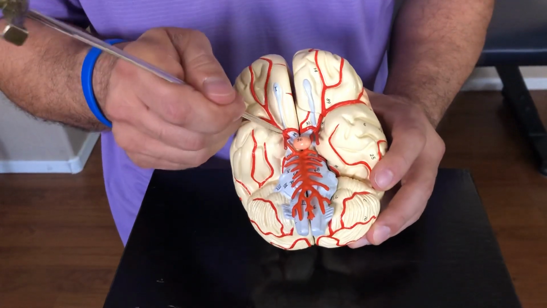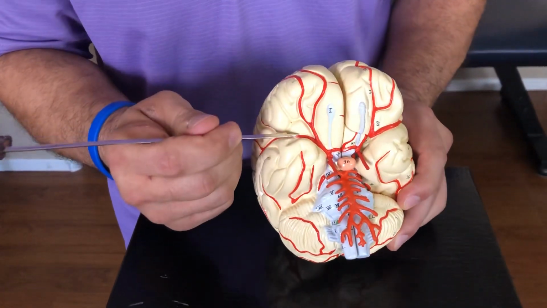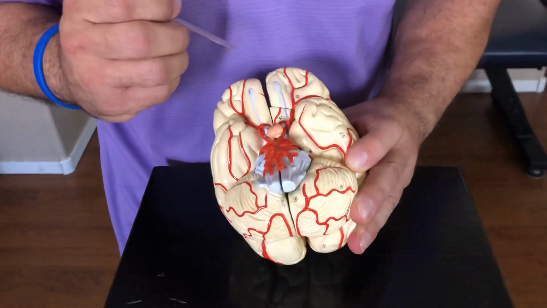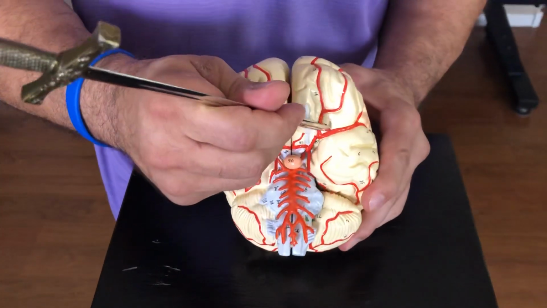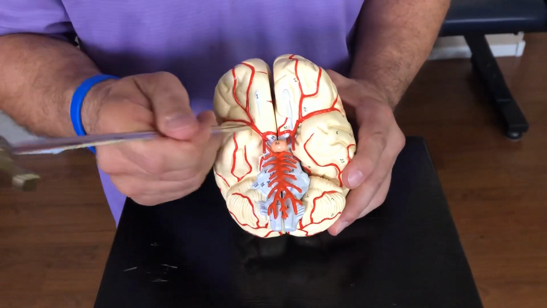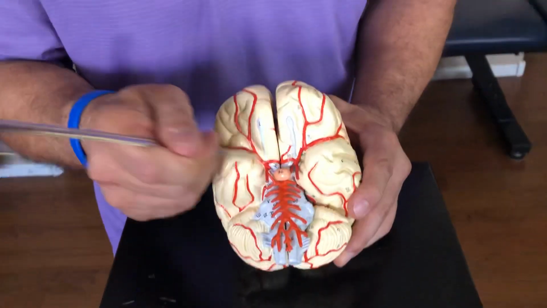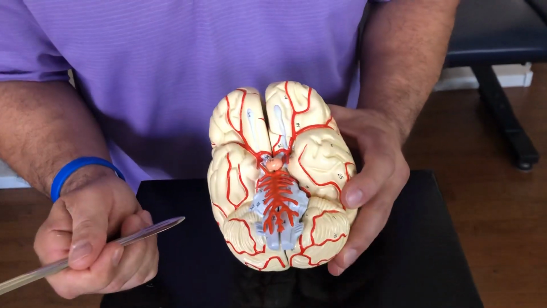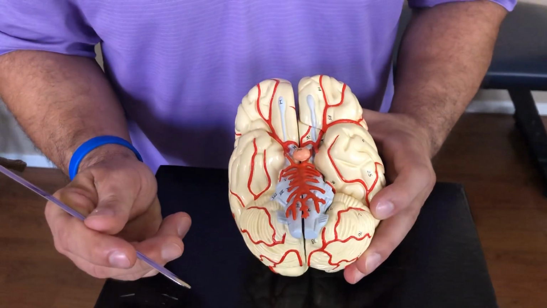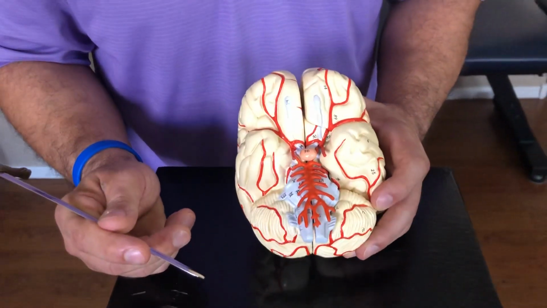Coming around the side here, we see this one, coming off and around, and we've got the one on this side too. Those are middle cerebrals, so we have the left middle cerebral artery and then the right middle cerebral artery coming off and around from the internal carotids around the sides. And I think that's actually all the arteries that you need to know on the brain.